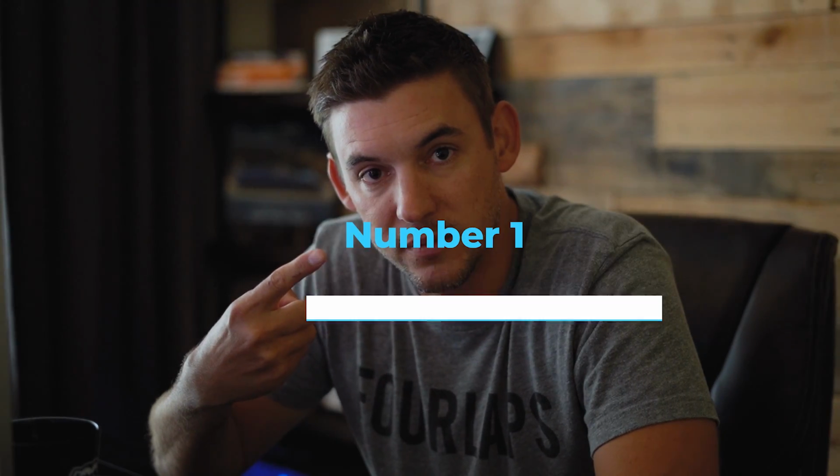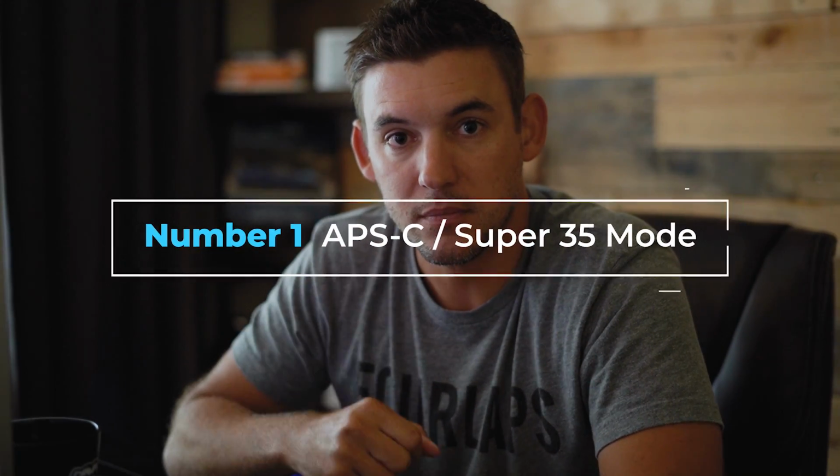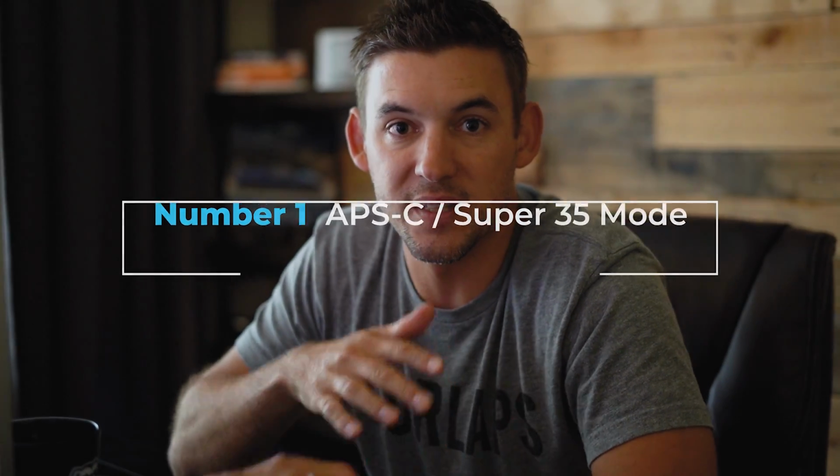So the first one, APS-C mode. I get why people think that's a good idea. One, it is great for video, so don't get me wrong, but when you're shooting stills, you're basically at half the resolution to get a little bit longer focal length. So like on this 50mm that I'm shooting with now, it would end up being an effective 75, but you're shooting at around 10 megapixel images.